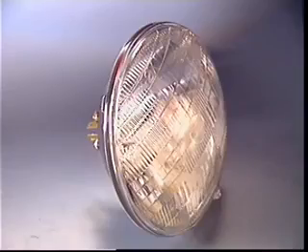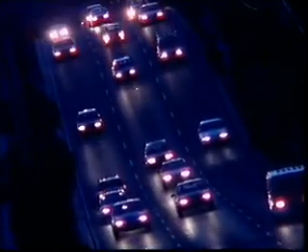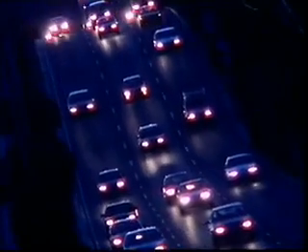This light is then shaped by the lens, which is made up of many small glass prisms fused together. These prisms bend the light horizontally and vertically to achieve the desired pattern for road illumination.